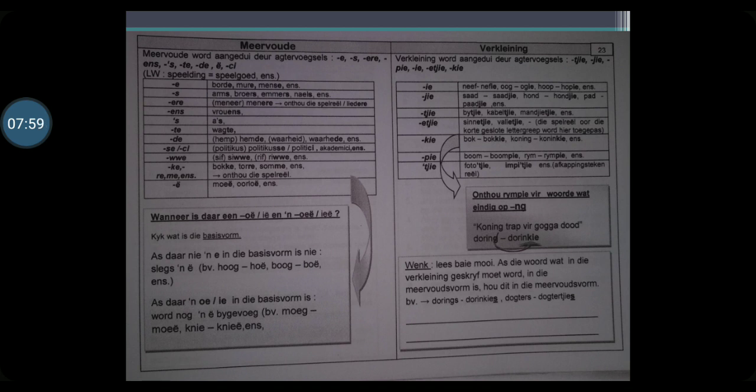Okay, so you can look through the lists. Then the same for diminutives or verkleining. We have a list, and you can just remember different ways that we make these words diminutive. What do we use to change them? Basically, this is something that you need to study. You need to memorize them for the tests. Okay.